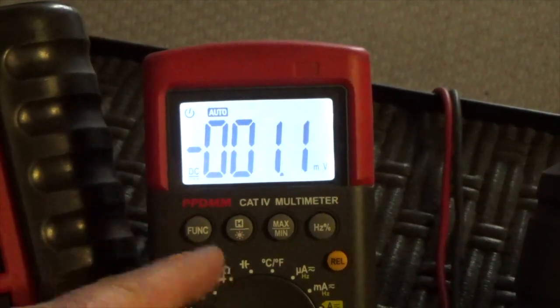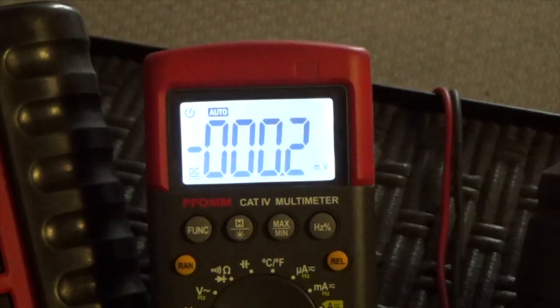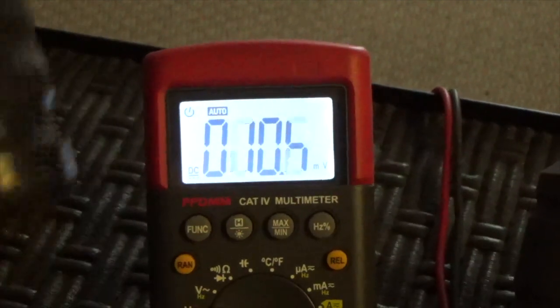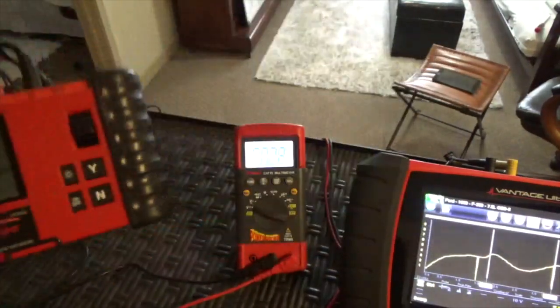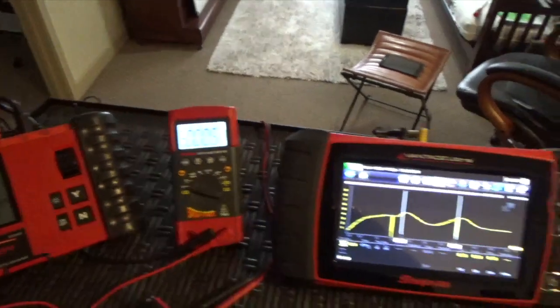That's the only thing you can do with this, because to find a glitch you're going to need a tool like this, or a tool like this, or a tool like this.